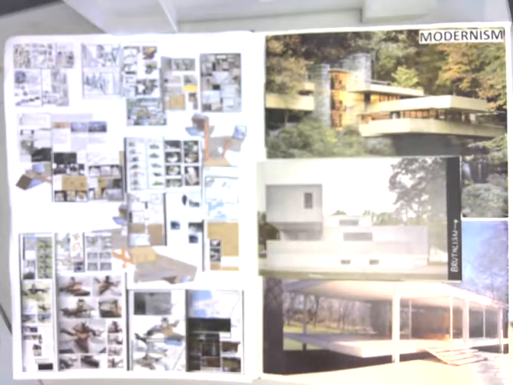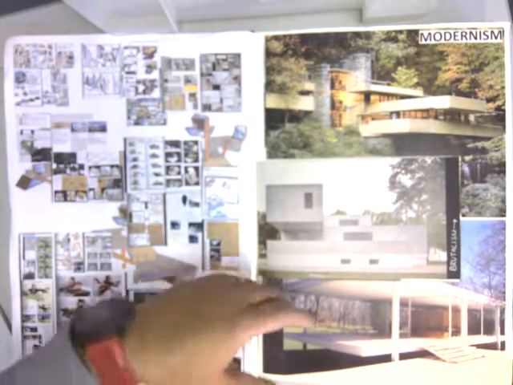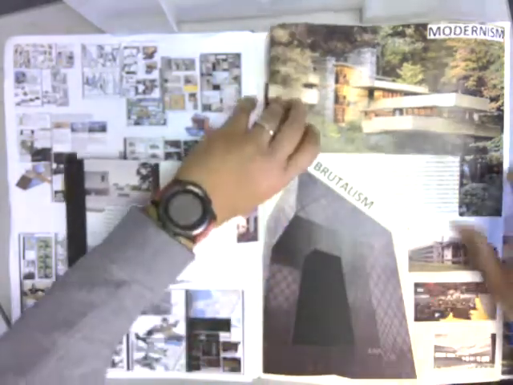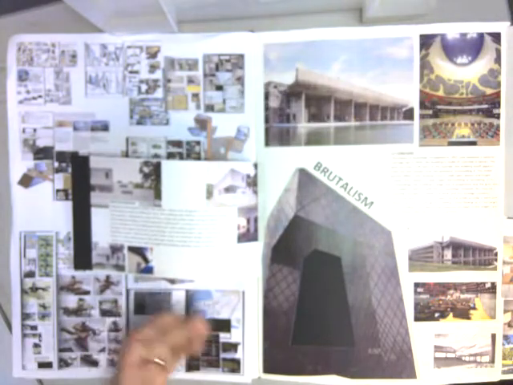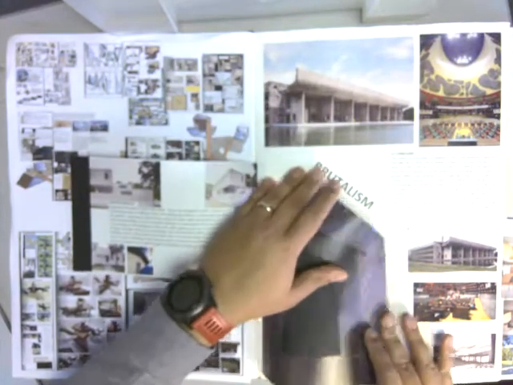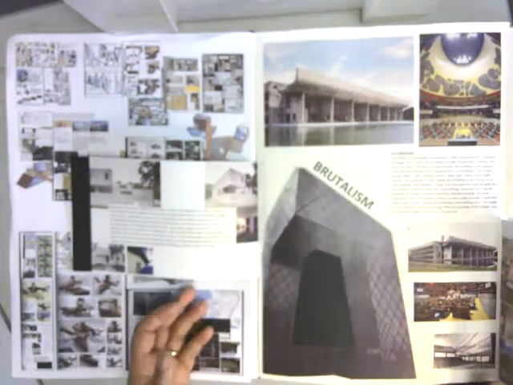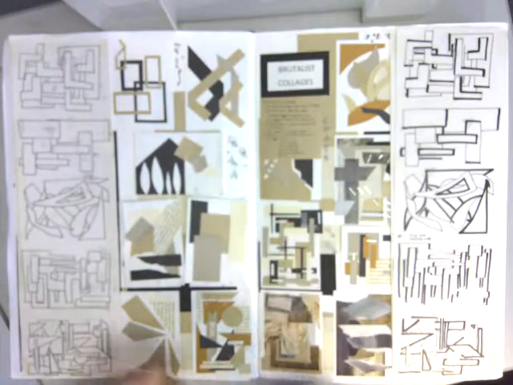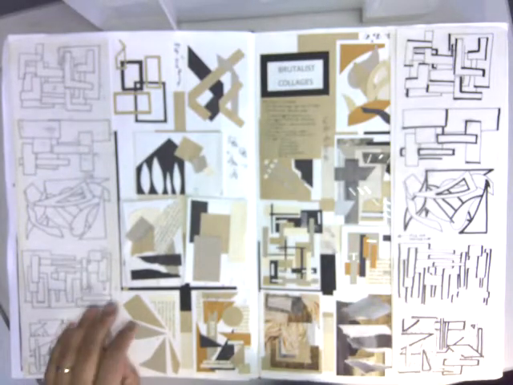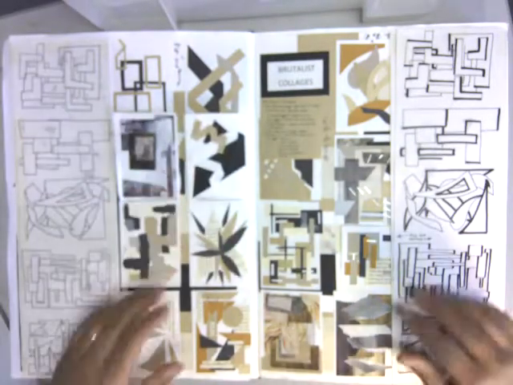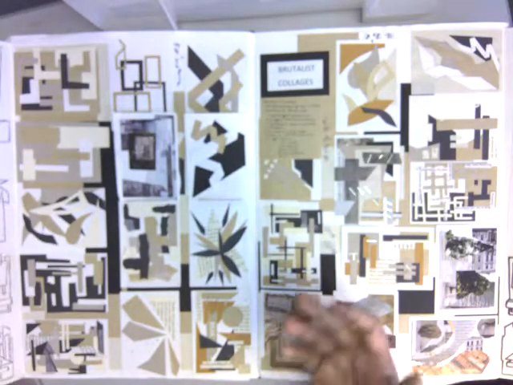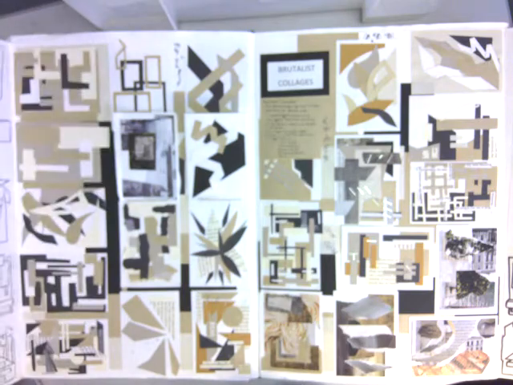So it starts off with looking at modernism, as modernism is a key movement in terms of architecture, where the student has explored obviously different forms and different examples of architectural buildings, and then they have talked about that in some detail. Once she's looked at brutalism, she's then explored brutalism in terms of different shapes and different ideas. So these are her initial starting points of sort of brutalist techniques.